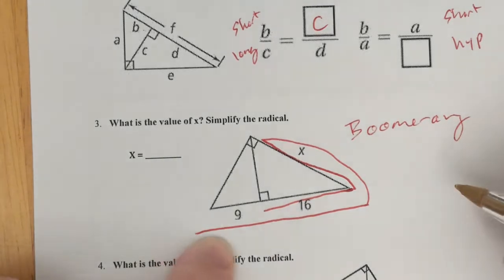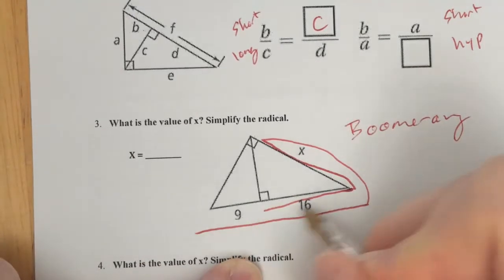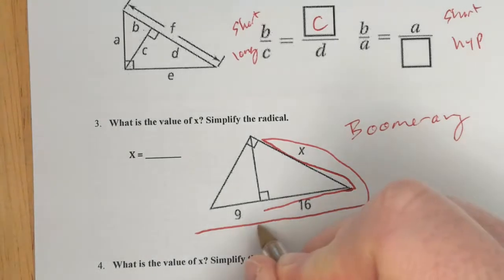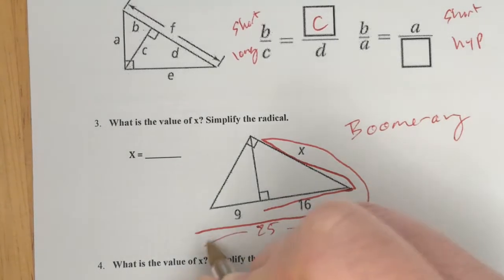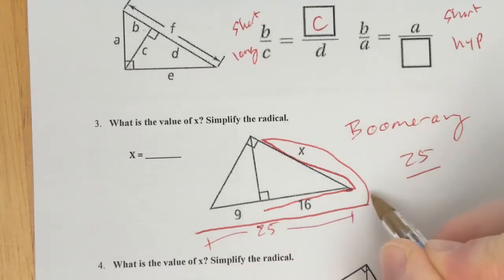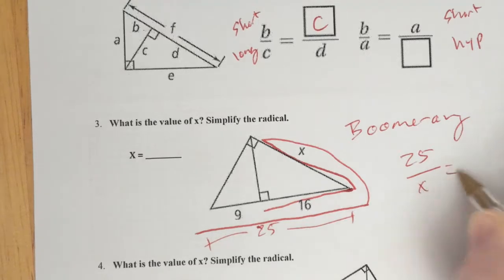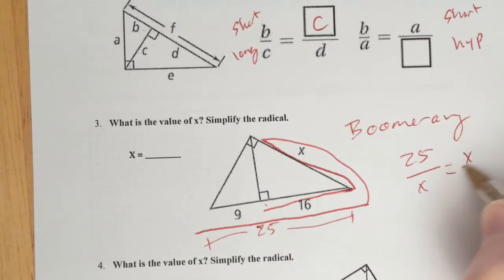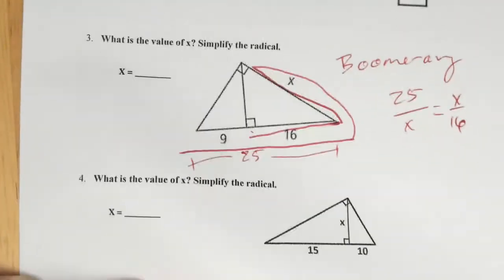So what would be this entire distance right here? That entire distance, 9 and 16. So 9 plus 16, and you get 25. So this entire distance from here to here is 25. So it'd be 25 over all of this. And now backtrack: X over 16, but you don't make it all the way home. X over 16, and you would solve.